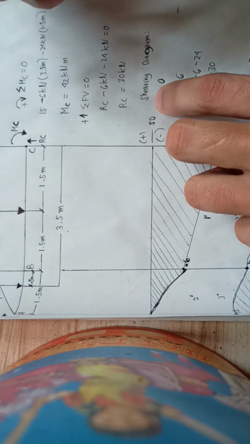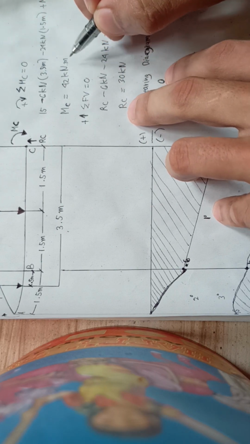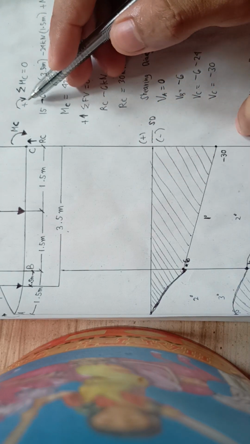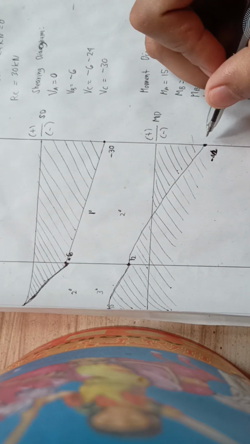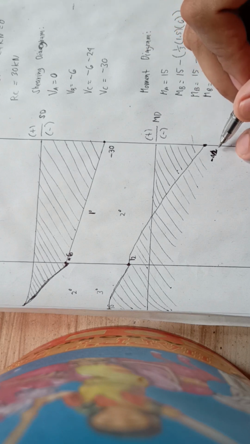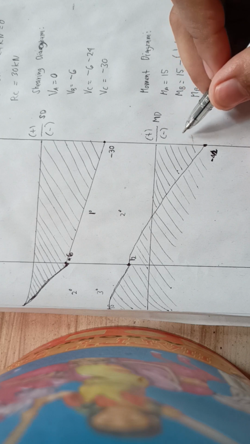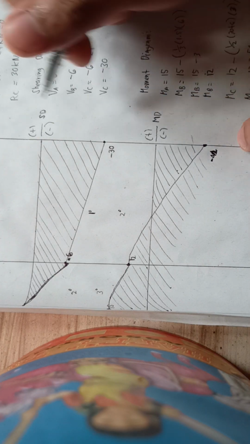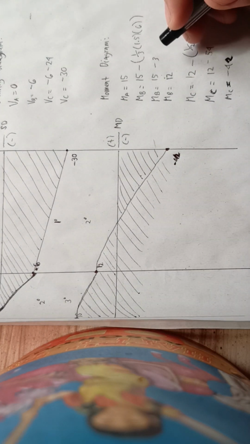As you see in the diagram, the value of our MC is 42 kilonewton meter, and it is rotating clockwise, and it is in positive sign. So then we should add the preceding moment value at point C, which is negative 42, and it is equal to 0, and that's how we check if our diagram is correct. That's all. Thank you.